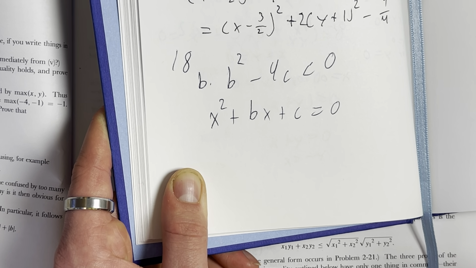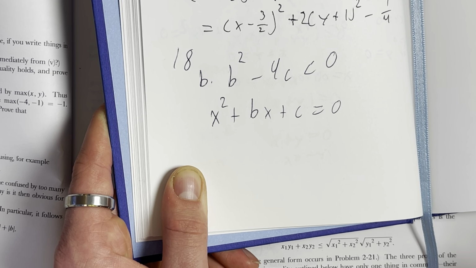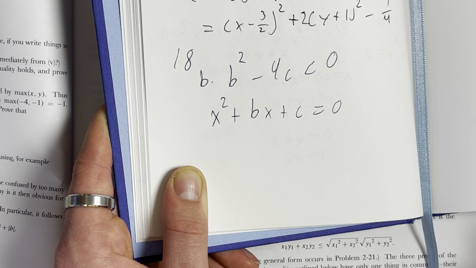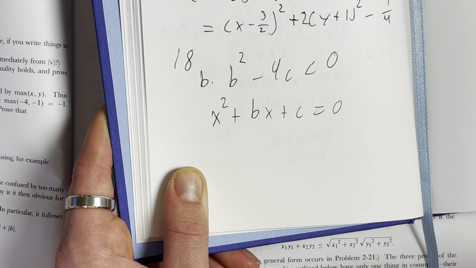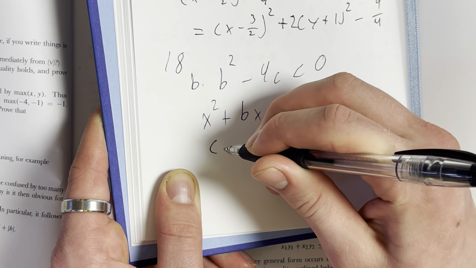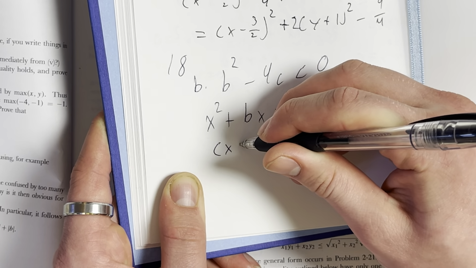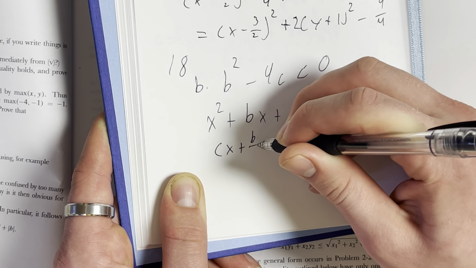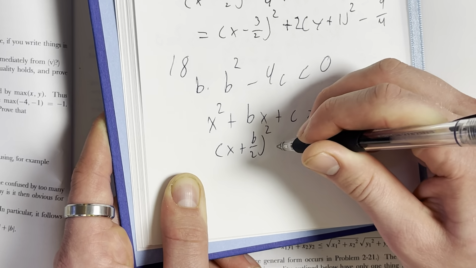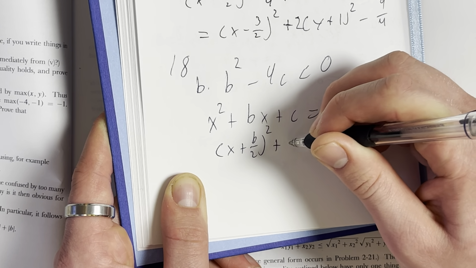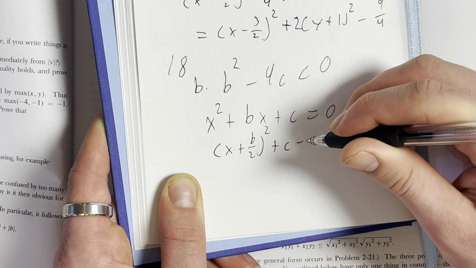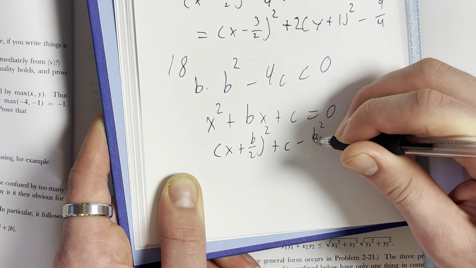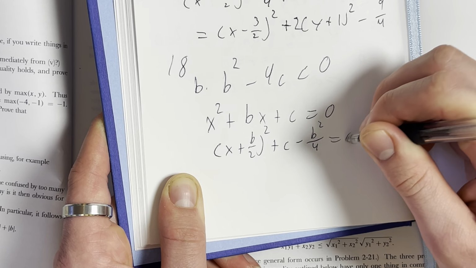And then let's complete the square. So we get x plus b over 2 squared plus c minus b squared over 4 is equal to 0.